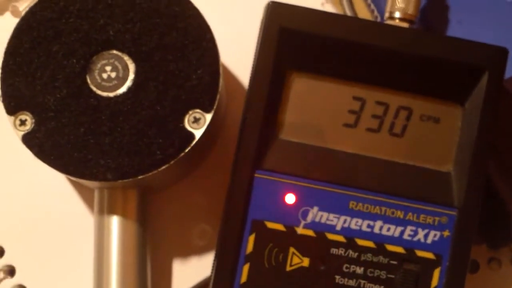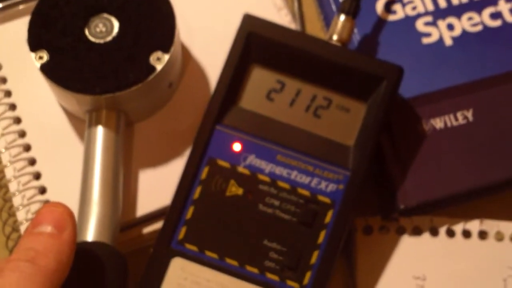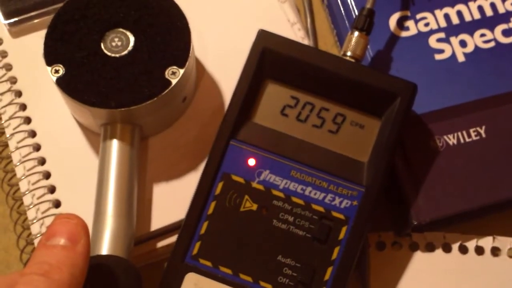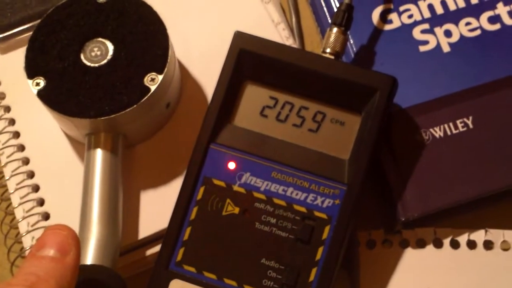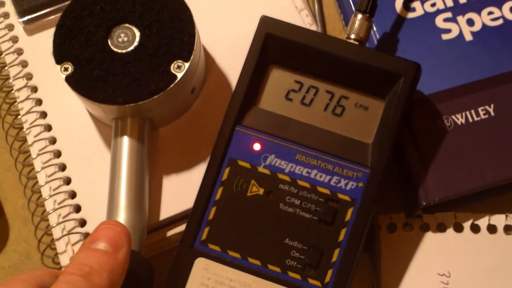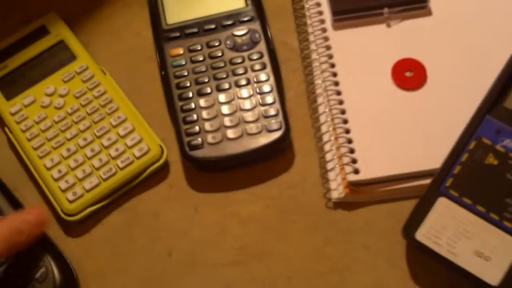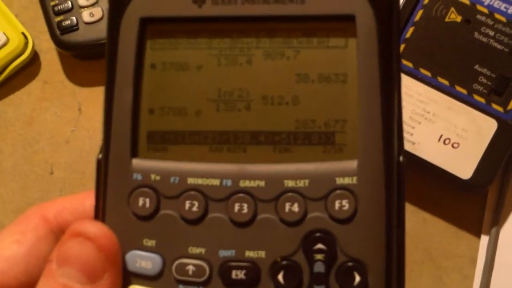Much better. Let me calculate the activity. I'll be right back. Alrighty, so this guy's around 2,000 counts per minute plus or minus. And it looks like I just did the math. 512.8 days is how long I've had this guy. So probably can't see it very well, but it looks like 283.677 becquerels is what you should be getting from this. So yeah, that's from the bad boy right here.